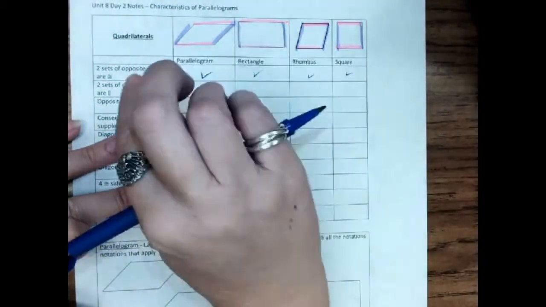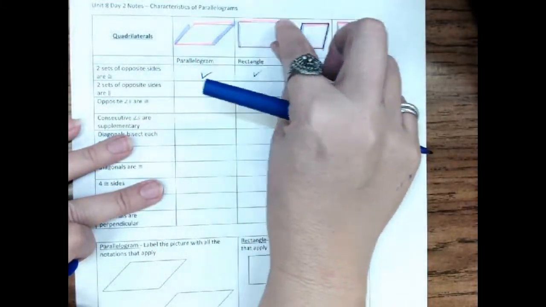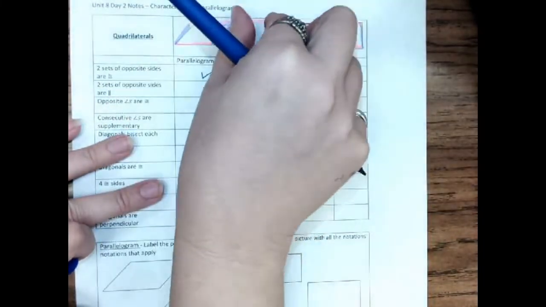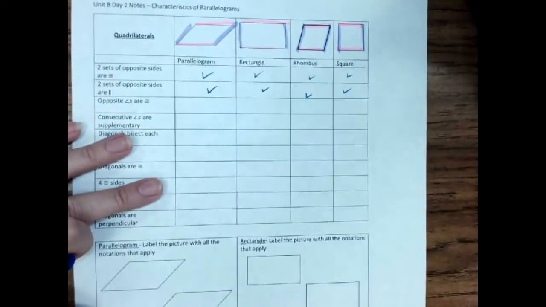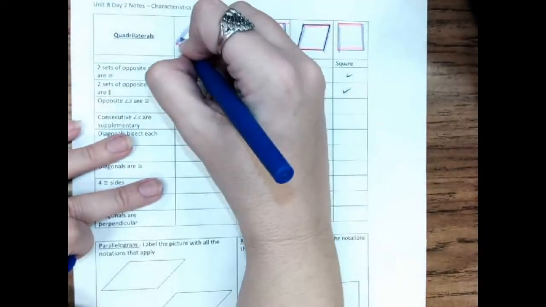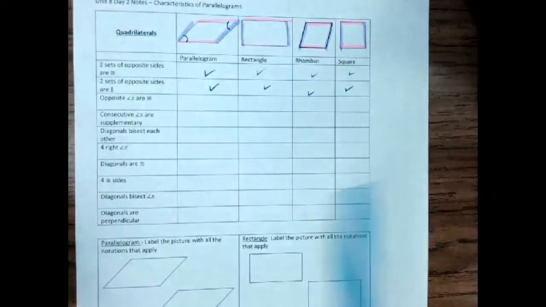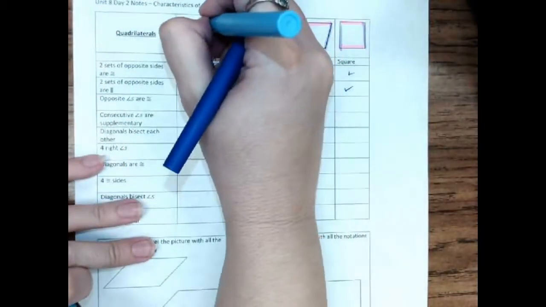How about the opposite sides are parallel? Yep, they all look parallel. The purple ones are parallel in each one of these. So this is true for all of them. Opposite angles are congruent. So we're saying this angle is the same as this angle. And this one's the same as this one.